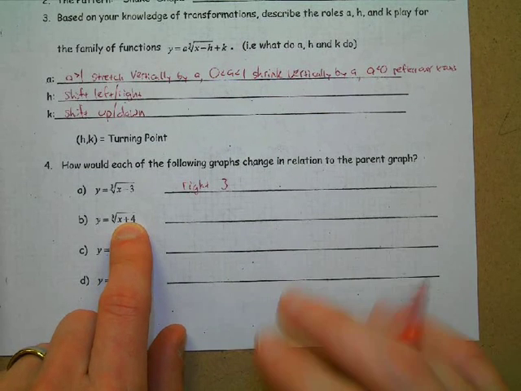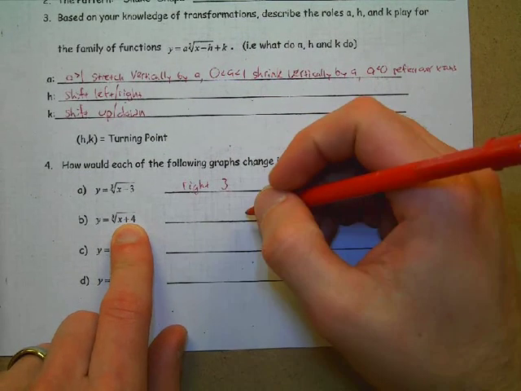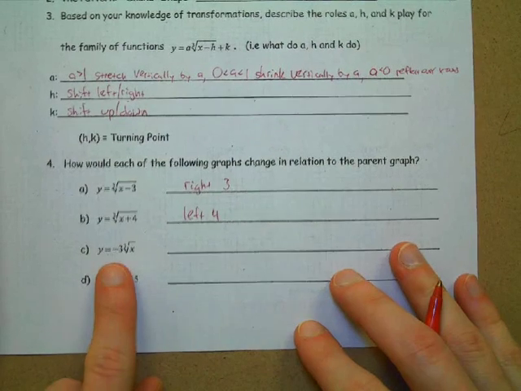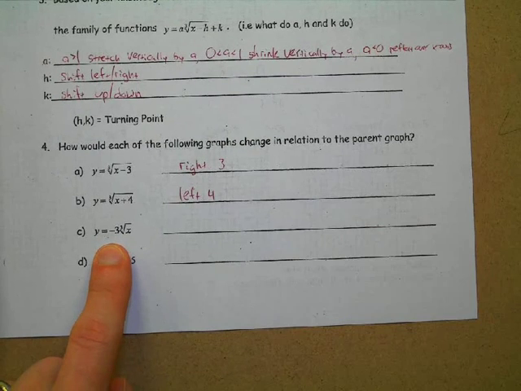How about this one right here? We got an x plus 4. A plus 4 in with the x. That means we're going to go 4 to the left. So left 4.